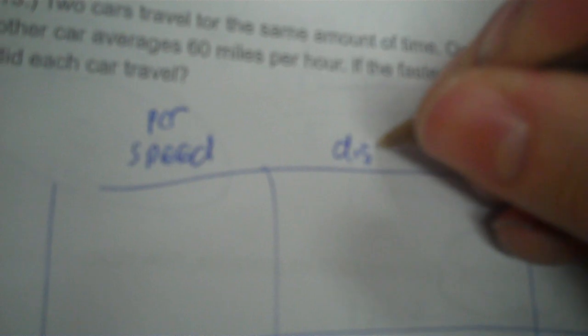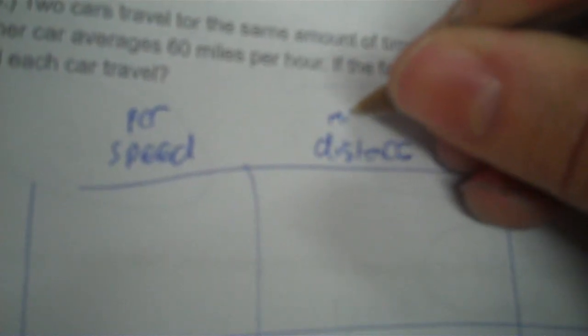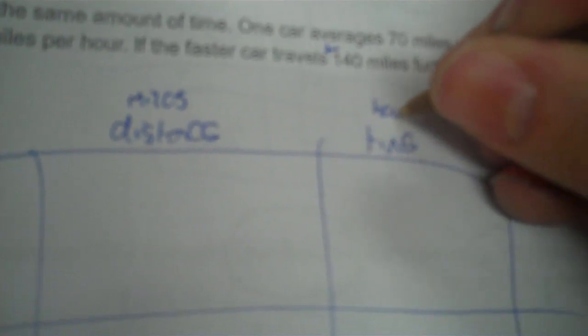Do your speed first, that's your per. Then your distance second, distance would just be the miles without per. And then the time, which would be expressed in hours. So I just put 1 and 2. Now you got to get this right. We know the speeds. We got 70 and 60. Put your faster speed on top, your slower one on bottom.